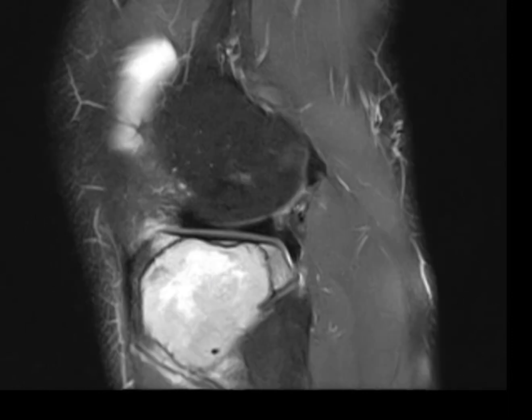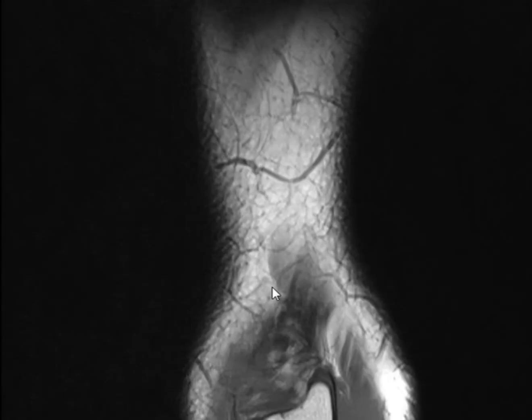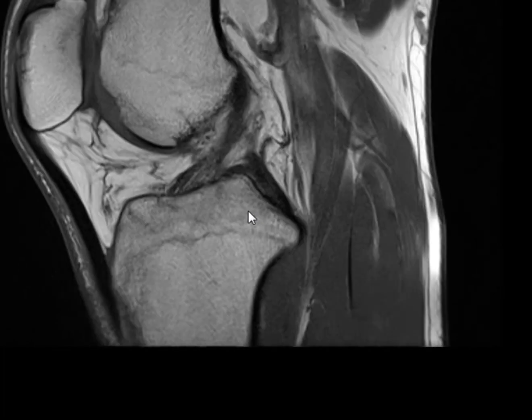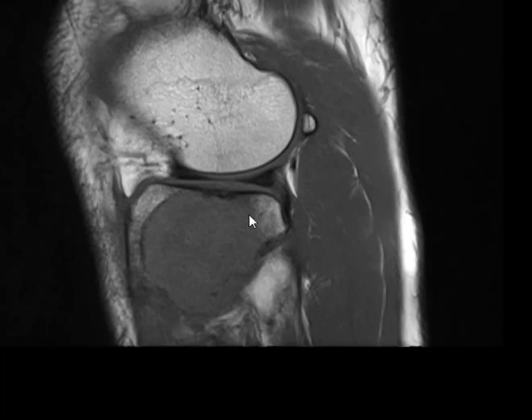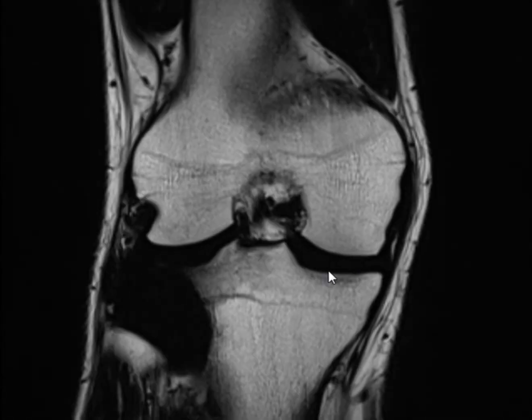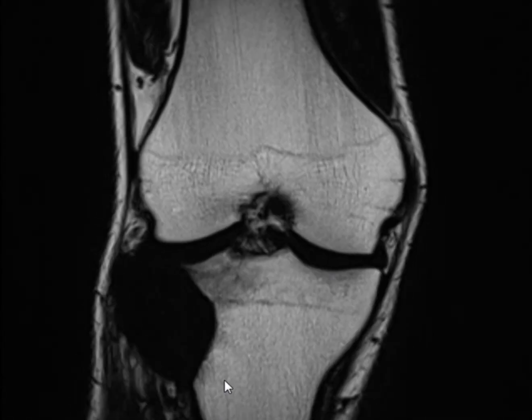Let me see if there is cortical destruction or not. Just lift it a little bit up, okay? This is a real T2. It's hypo in T2, which means it's not fluid.